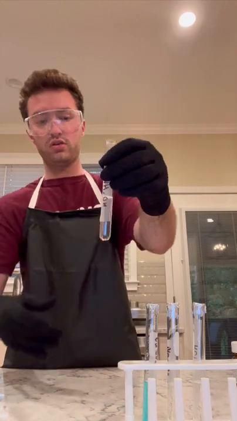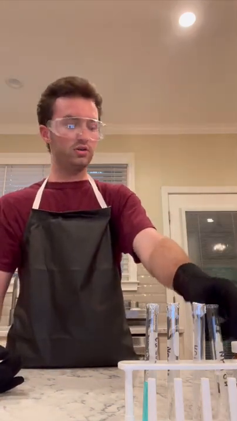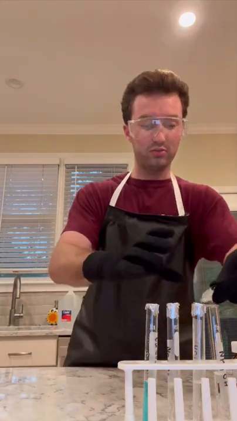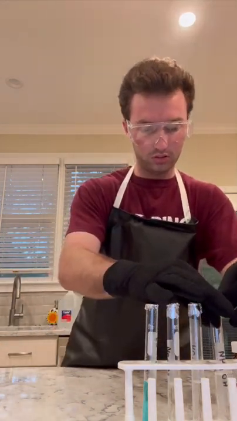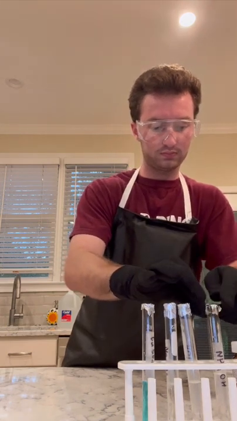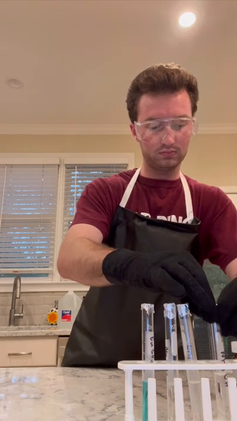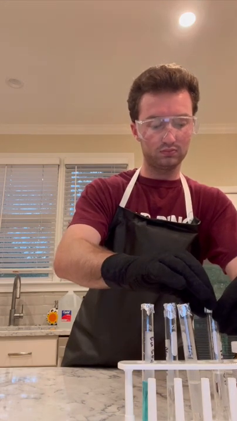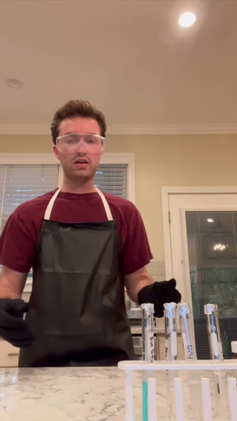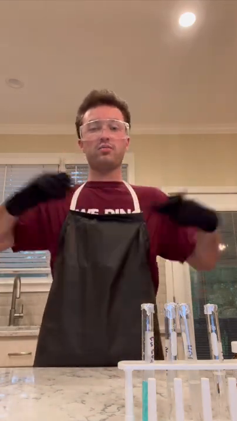So here is the dissolved ammonium hydroxide in the distilled water. I'm going to go ahead and seal this up with my aluminum foil. And bang! Now I will be back for the next part of my preparation.